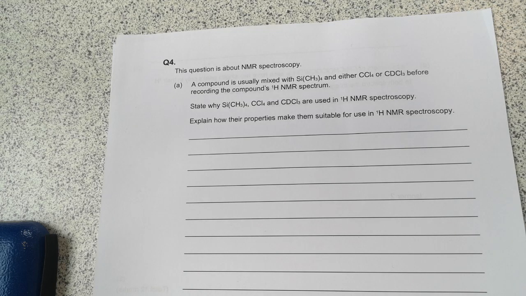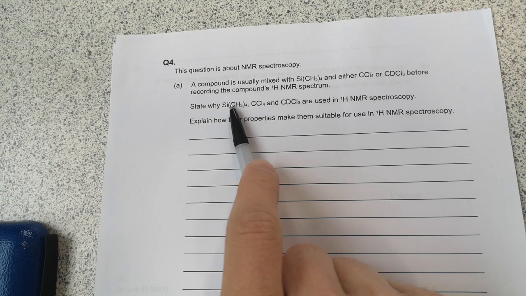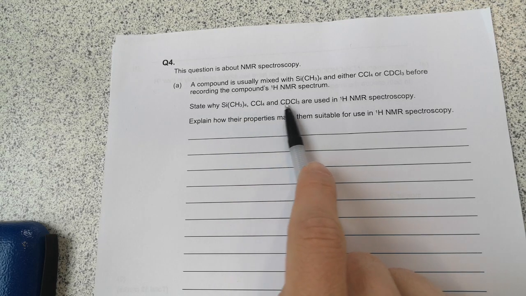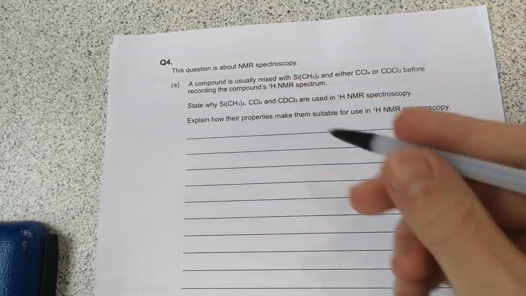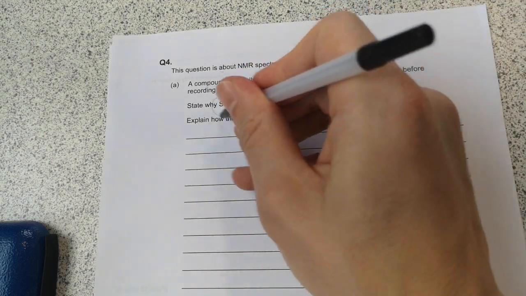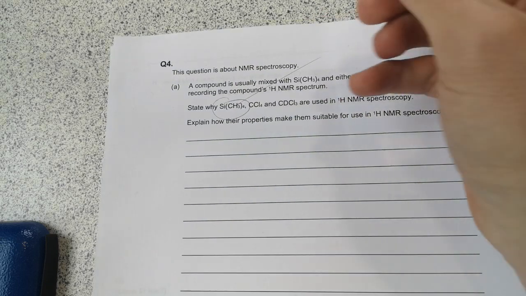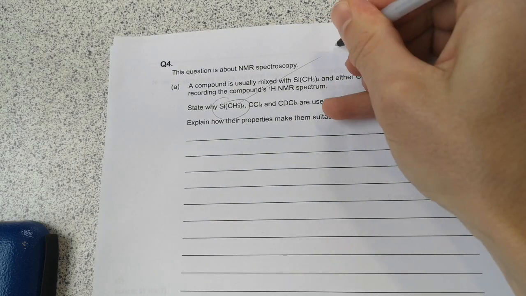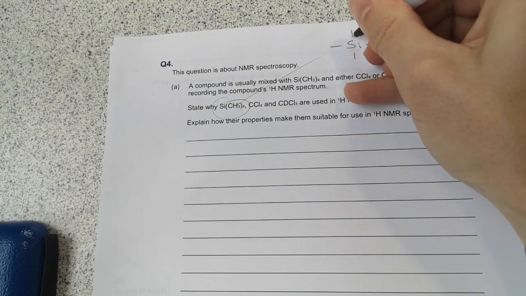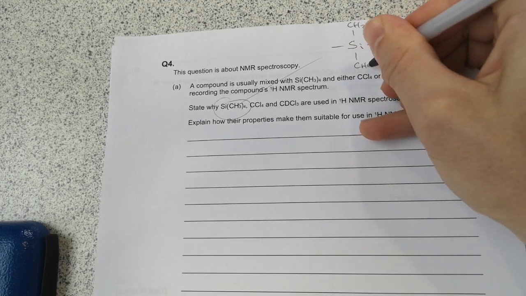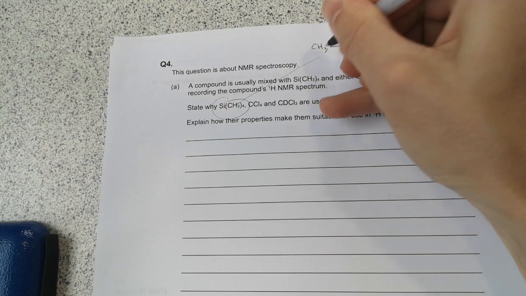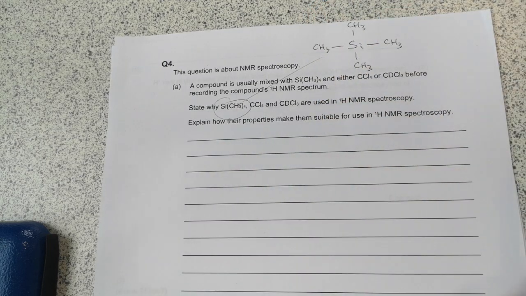I think the best way to answer this is by grouping them together. We're going to talk about TMS on its own, and then talk about CCl4 and CDCl3 together. Let's begin by looking at TMS. So we just remember what it looks like. Silicon in the middle there, and then we've got 4 methyl groups around it. So it's important that we start off by answering the first part of the question, state why it's used.